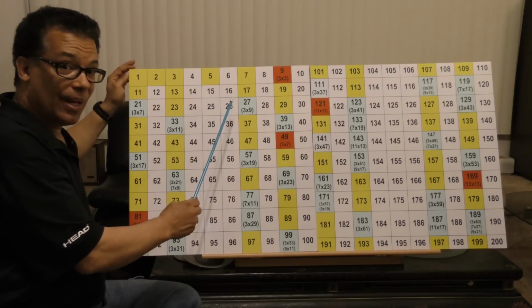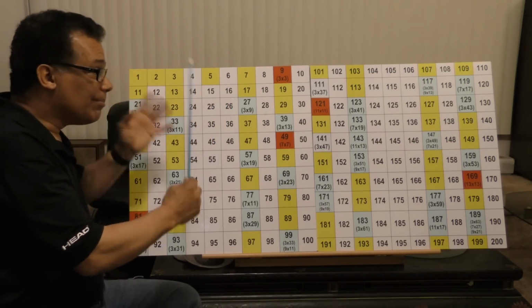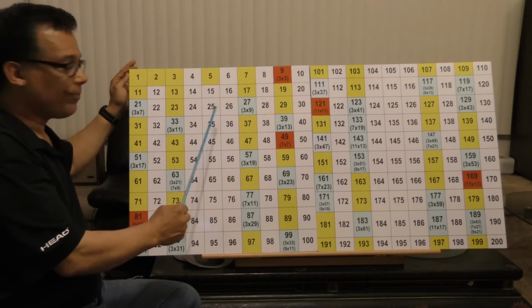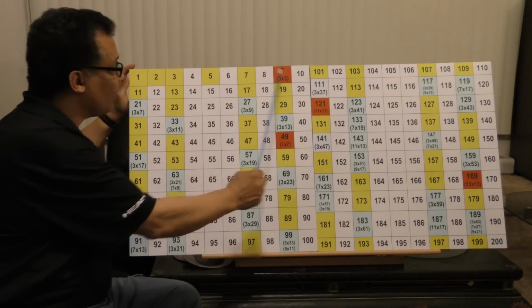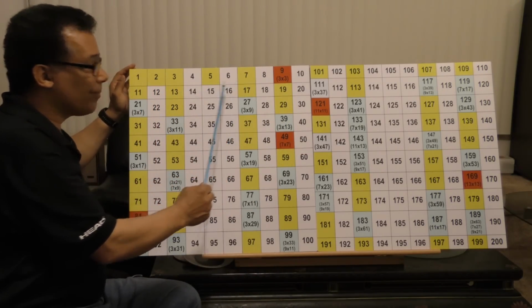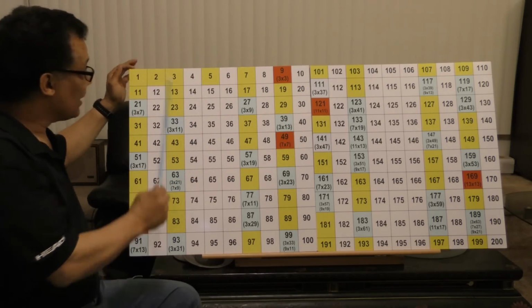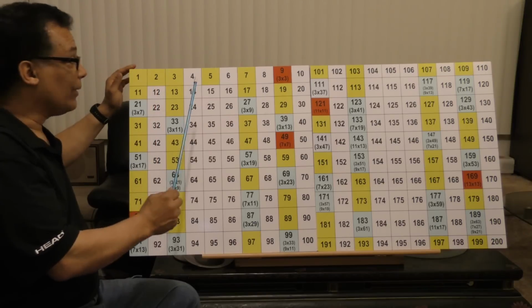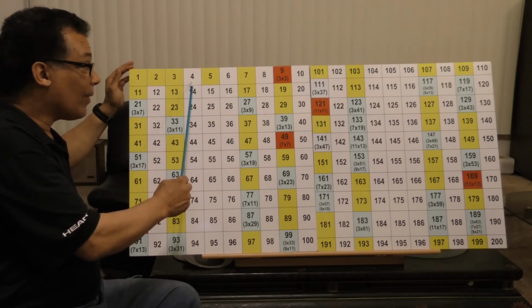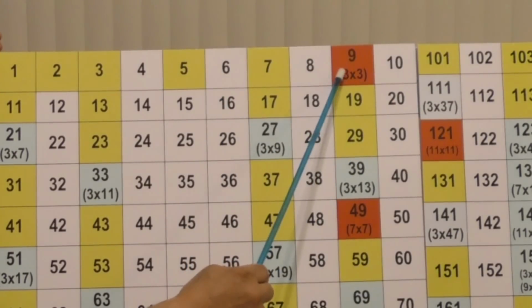So any number that is not a prime is called a composite, and it's composed of numbers other than 1 and itself. So you can see in the first row here that we've got 1, 2, 3, 5, 7. All of these numbers in the first row are prime numbers. They're in yellow, and their only divisors are 1 and themselves. Once you get to 4, this is a composite number, so is 6, 8, and 10, and so is 9.